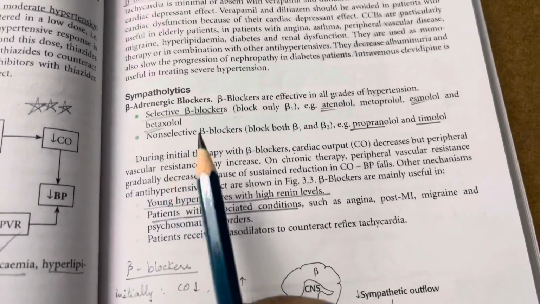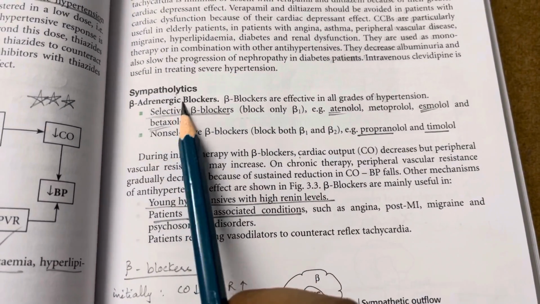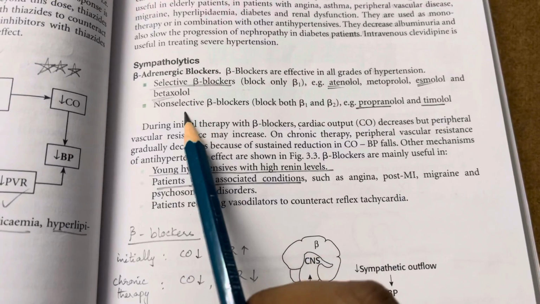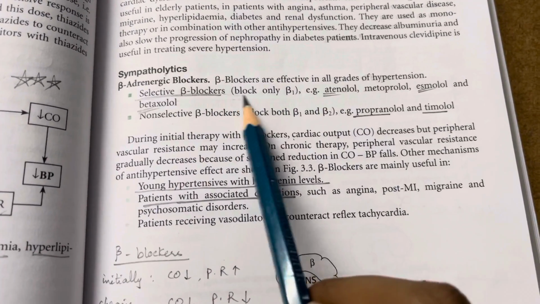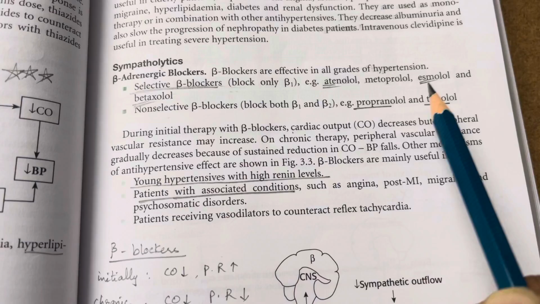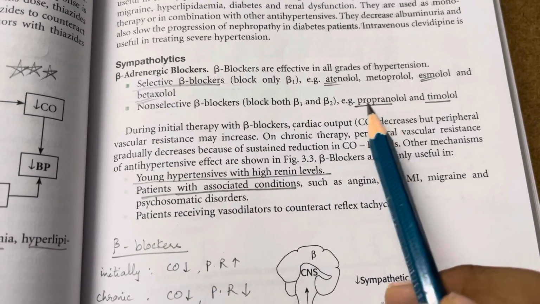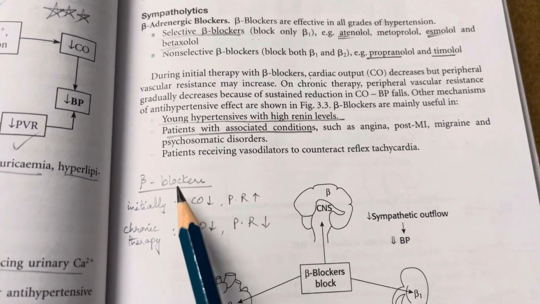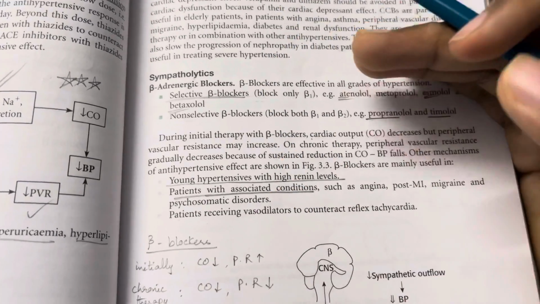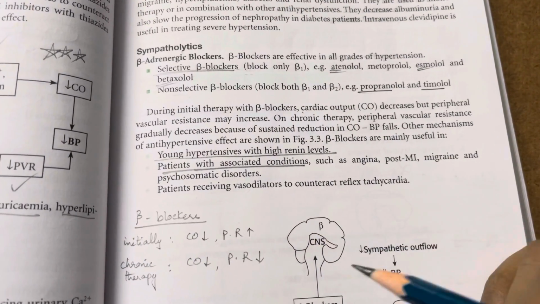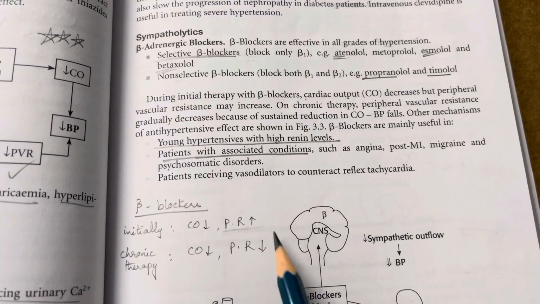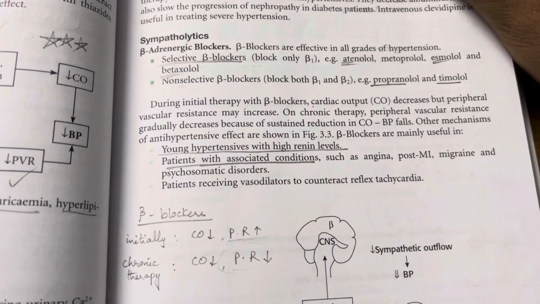Next, sympatholytics. What did you have? Selective and non-selective ones. Selective beta blockers include atenolol and esmolol, and non-selective ones include propranolol. Basically beta blockers decrease the working of the heart, so they decrease the cardiac output. Initially they cause an increase in peripheral resistance, but with chronic therapy, they decrease it.